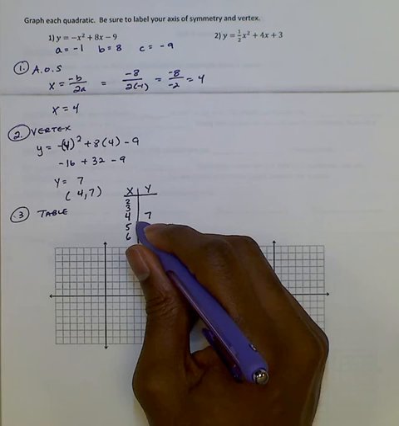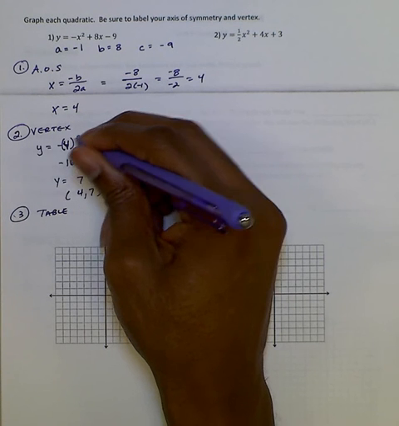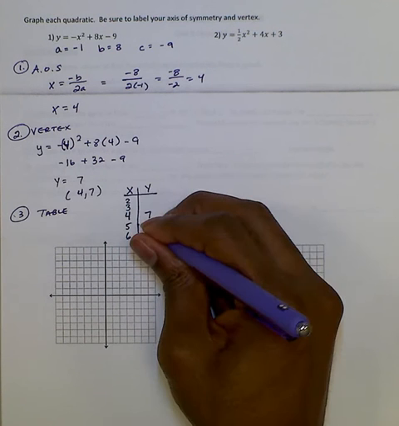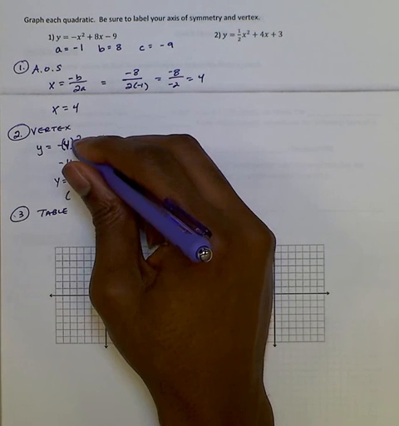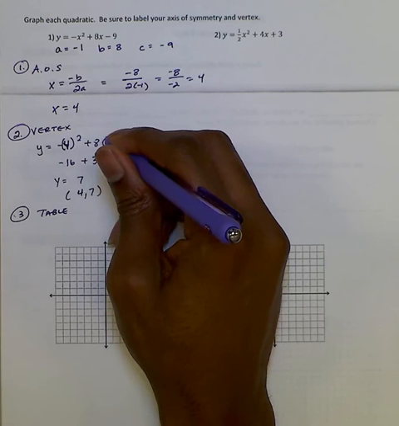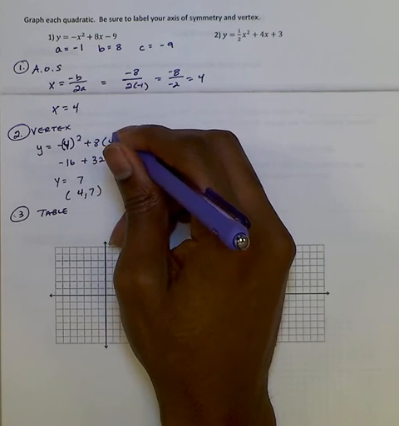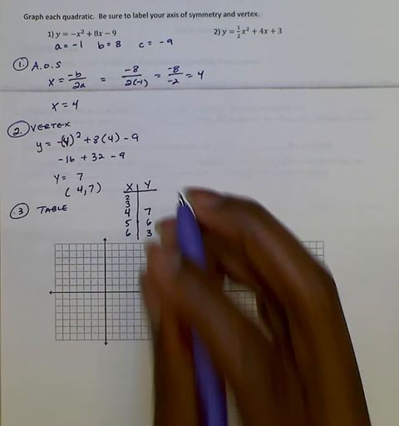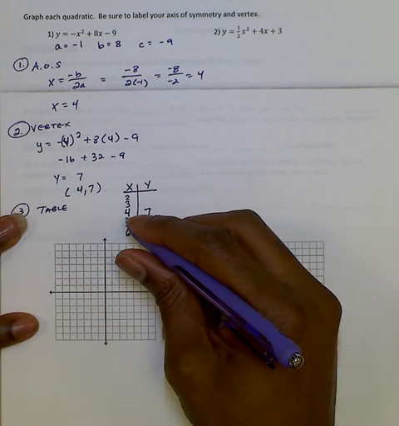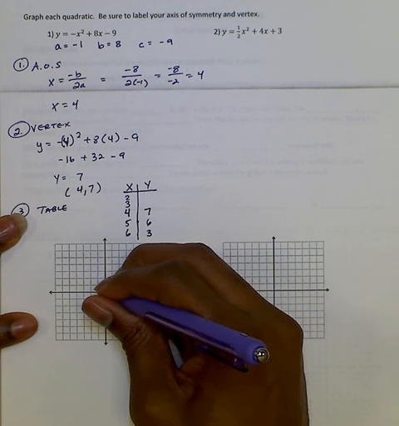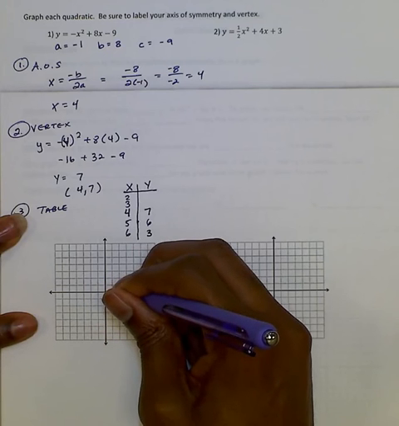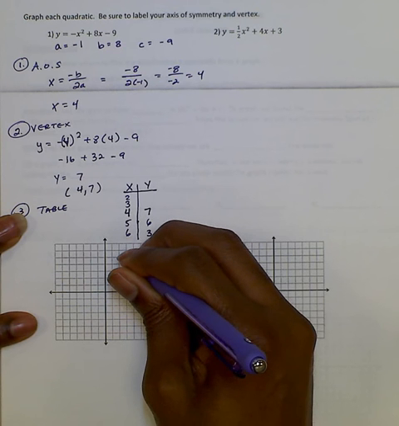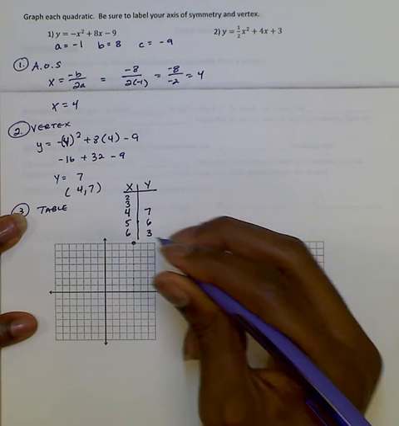So I'm plugging 5 in here, and that'll be negative 25 plus 40, which would be 15, minus 9, which would give us 6. I'll plug in 6 here, so that's negative 36 plus 48, which gives us positive 12, minus 9 will be 3. Okay, now I'll go through and show you the shortcut here. The shortcut isn't a whole lot of short, but it's enough to appreciate having to do a little bit less work.